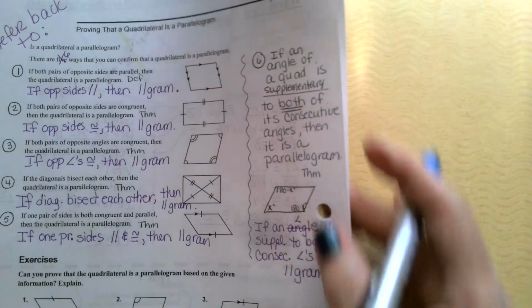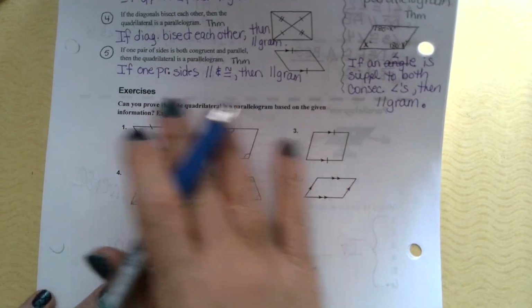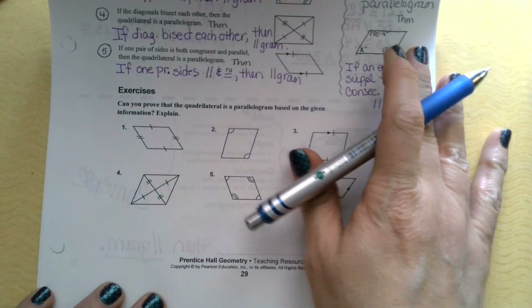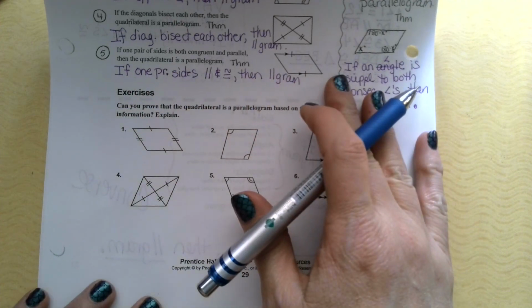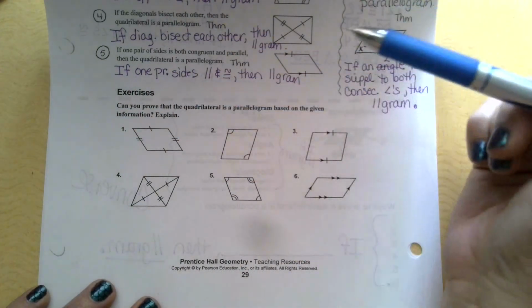All right, so let's apply this. We're not shortcutting this, okay? You have to write the statement out. All right, so number 1.